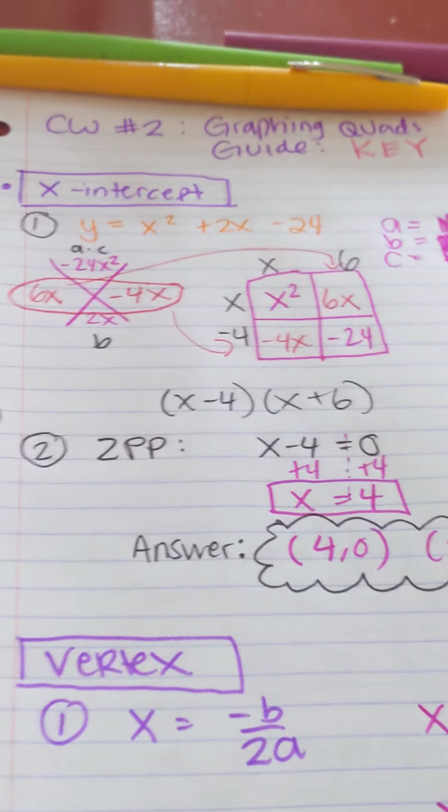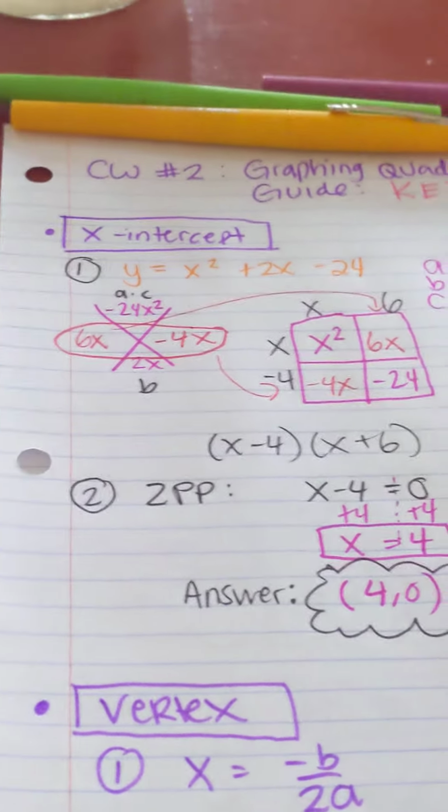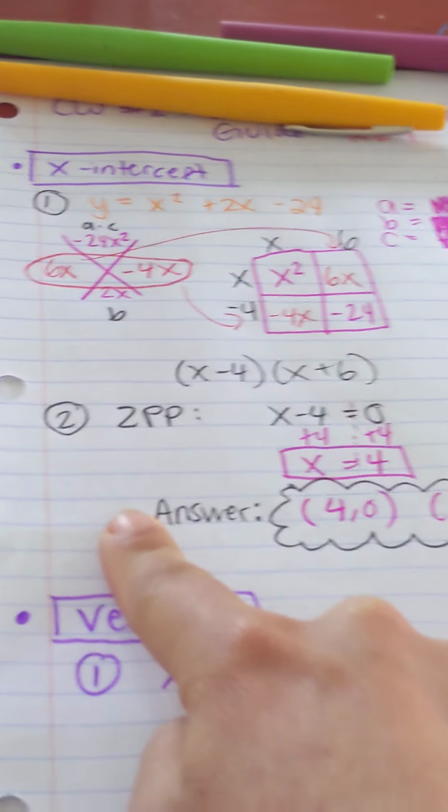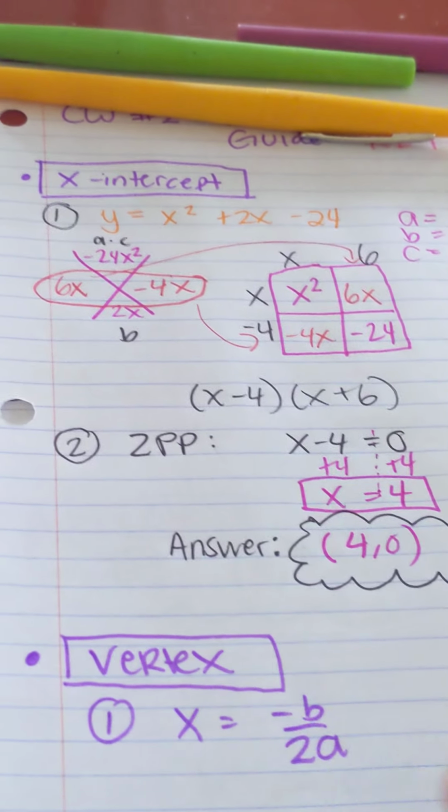Okay, pause this video, rewatch it. Make sure you understand how we find the x-intercepts. You first factor, then you do ZPP. Okay.